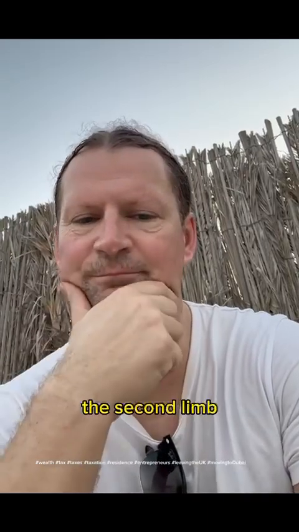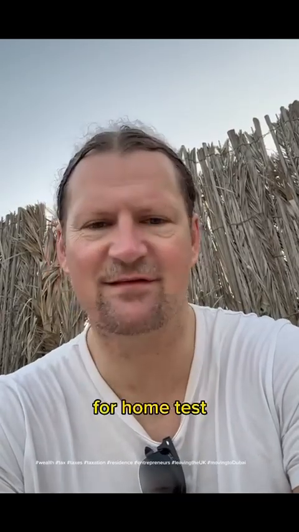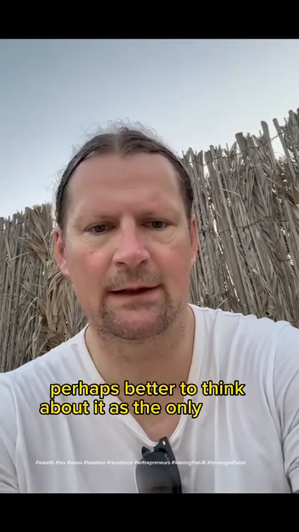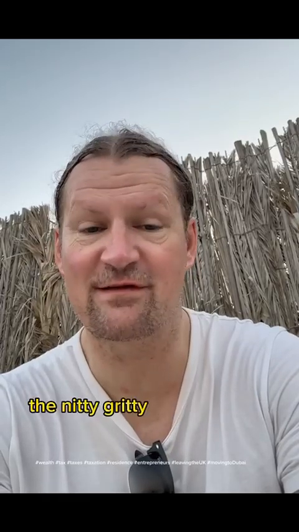The second limb of the automatic UK test is the home test. And for the home test, it's perhaps better to think about it as the only home test. It's pretty complex when you look at it at the nitty-gritty level.